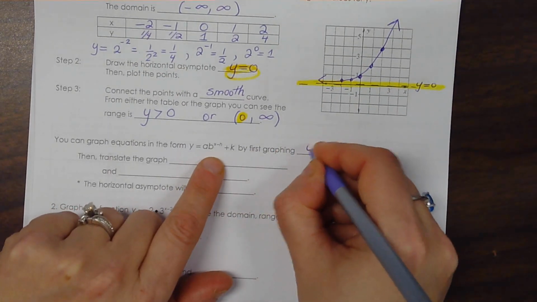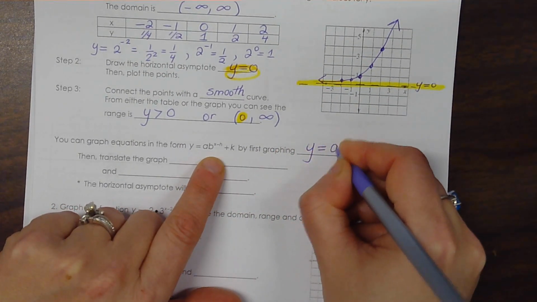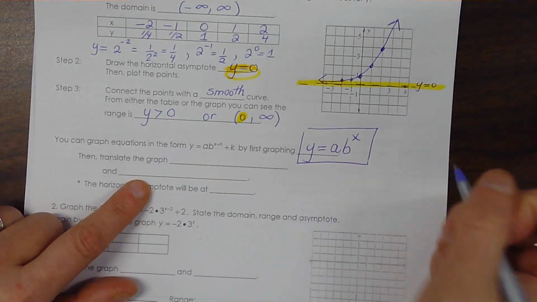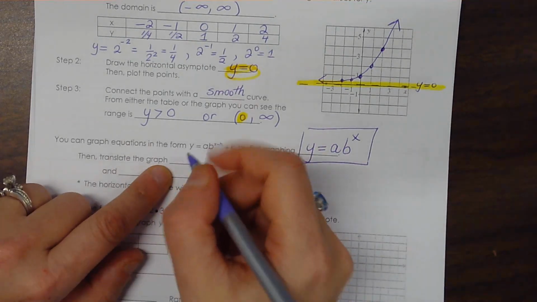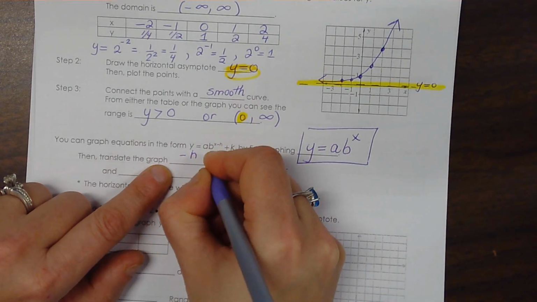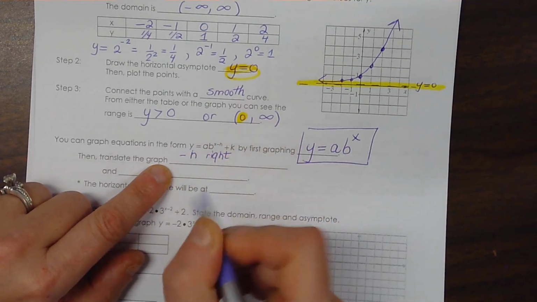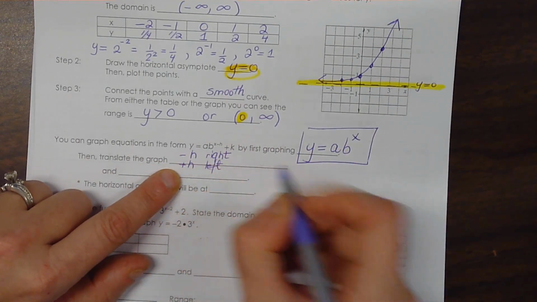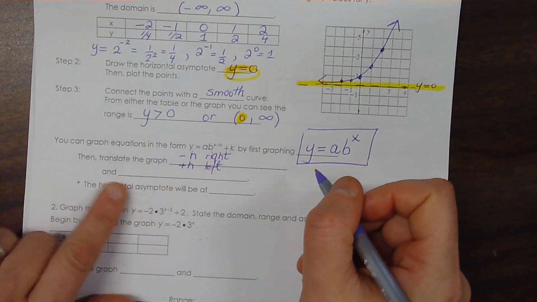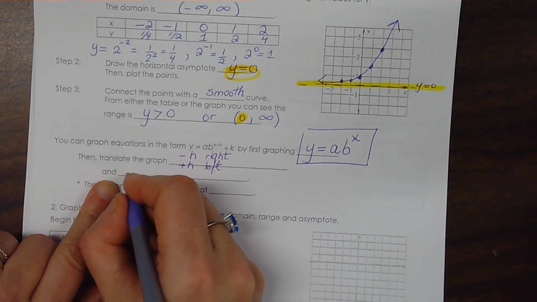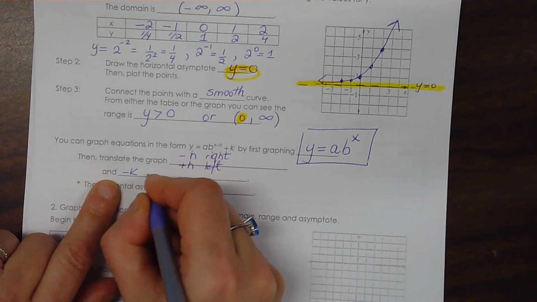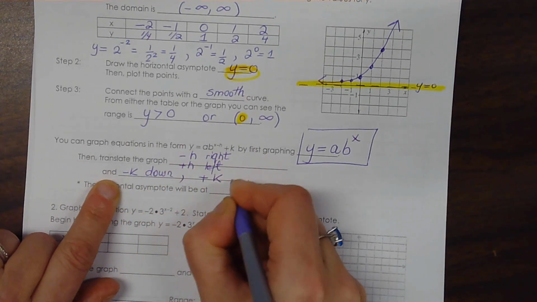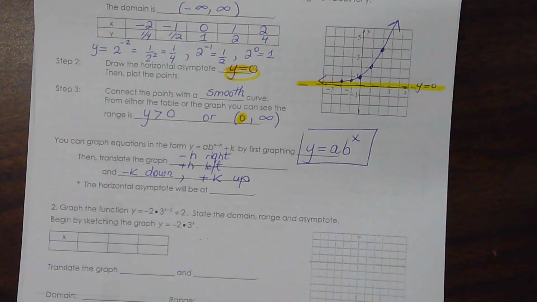So to graph an exponential function, first you graph the parent function, y equals a times b to the x. Then you translate the graph. If it's negative h, you go to the right h units. If it's positive h, you go to the left h units. And then the same thing with k. If it's negative k, you go down. And if it's positive k, you go up k units.